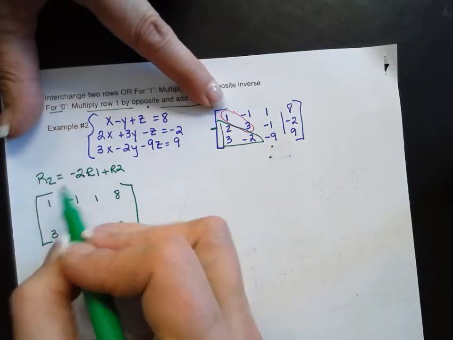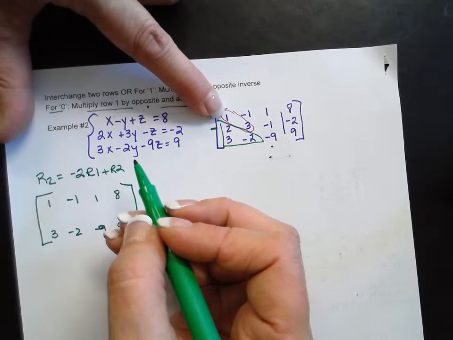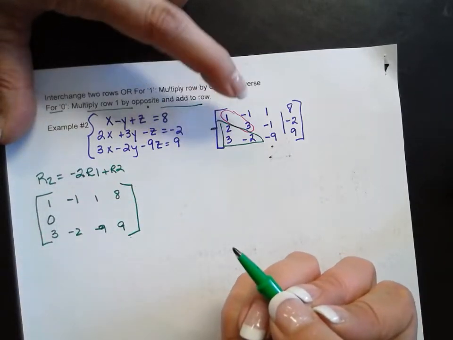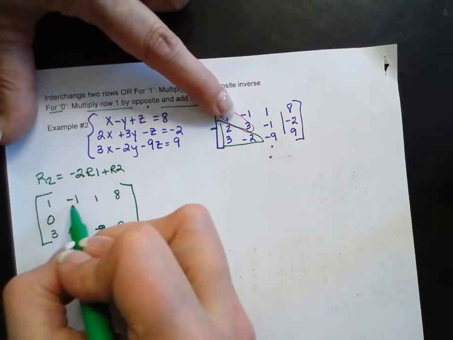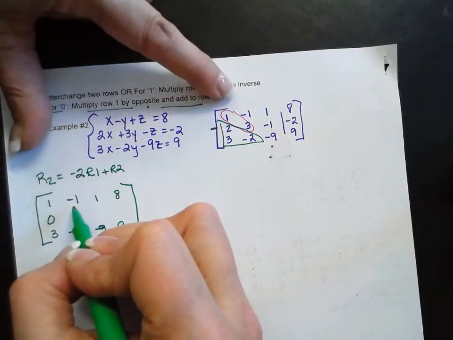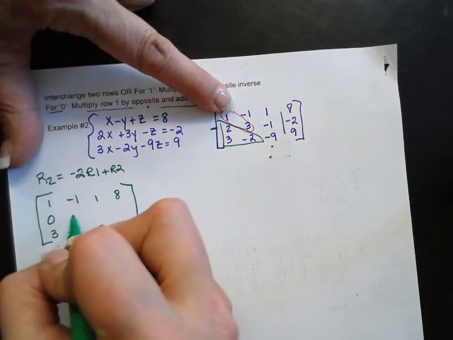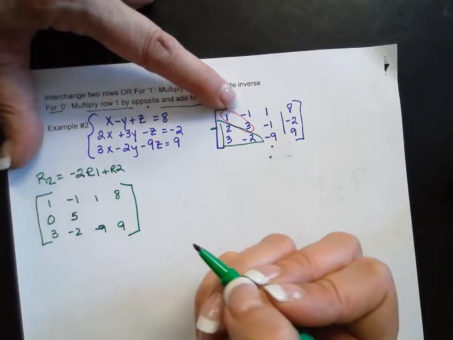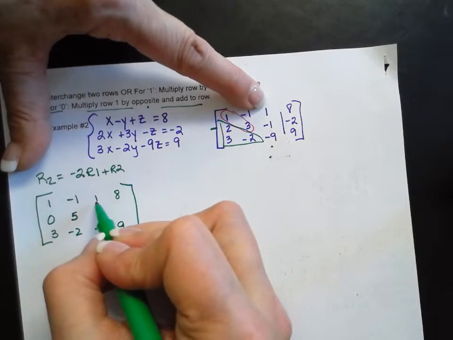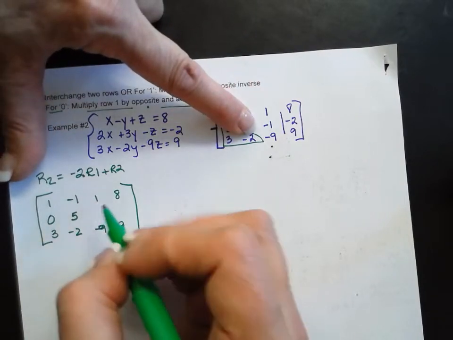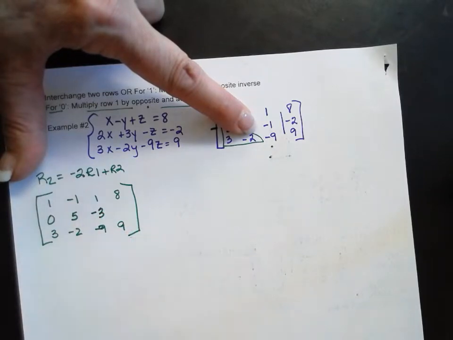And so, -2 times 1 is -2 plus 2 gives me my beloved 0. -2 times -1 is 2 plus 3 is going to give me 5. -2 times 1 is -2 plus -1 gives me -3.